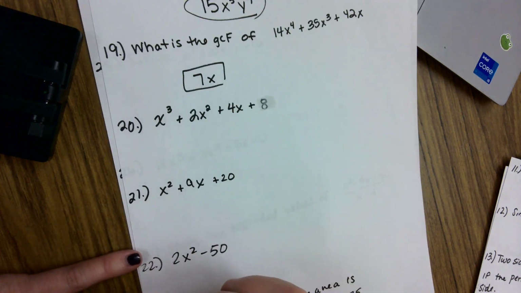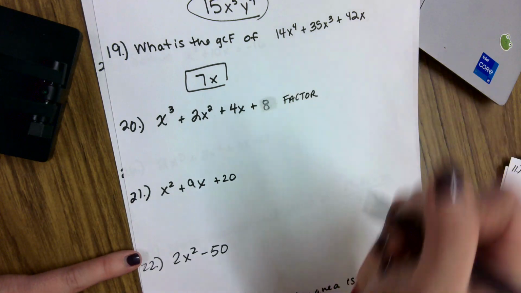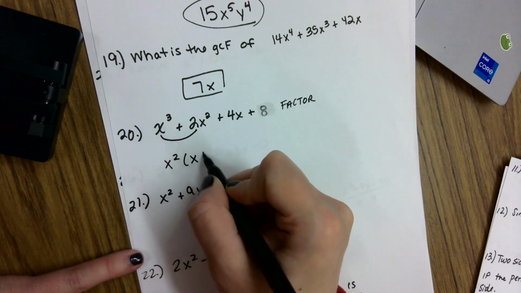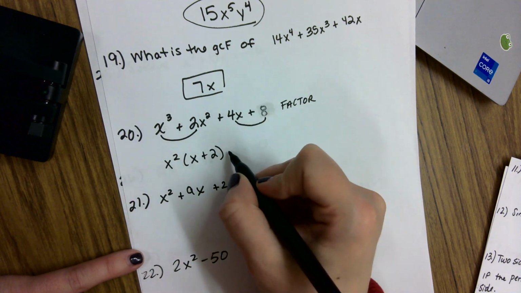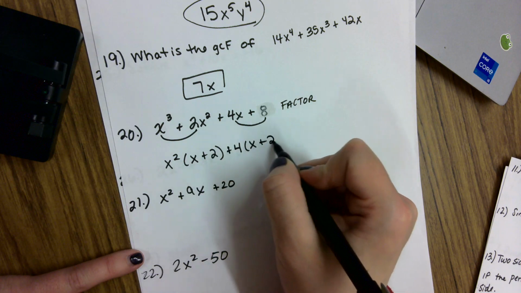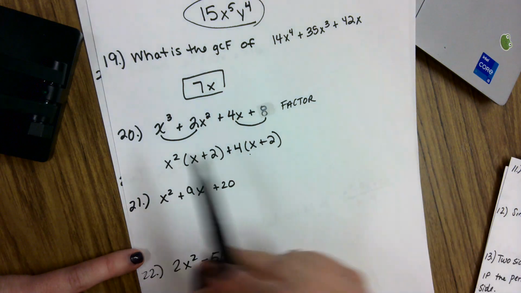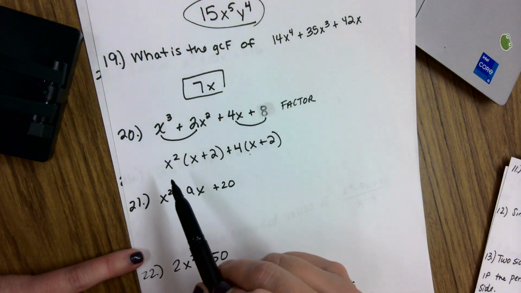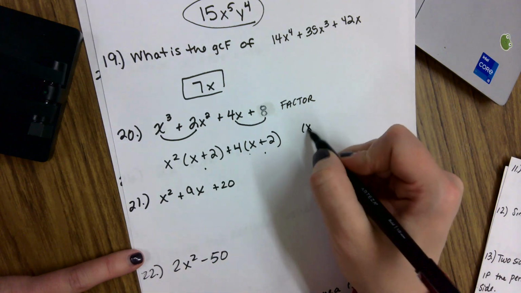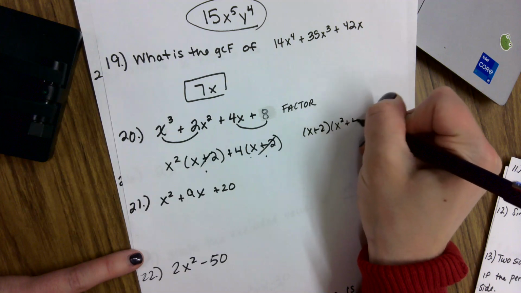Number 20, they ask you here to factor. I should have written factor. Okay, between these two, they share an x squared. Between these two, they share a 4. If I don't get the same thing twice, then this wasn't a good way to factor. There was no overall GCF, but by using grouping, I could create one. So now they have this in common, x plus 2. When I factor out this quantity, I'm left with x squared plus 4.